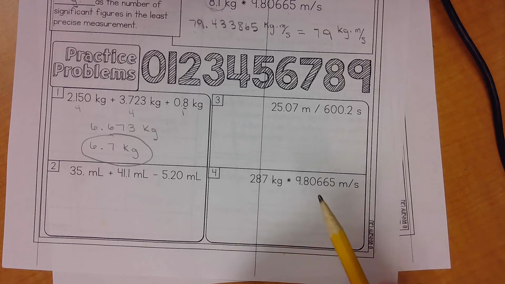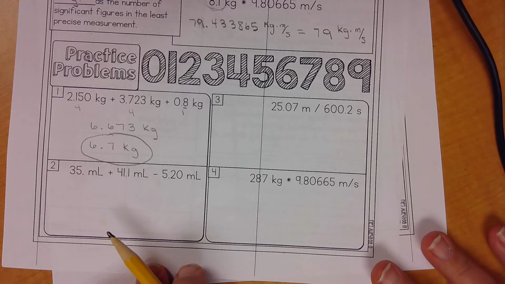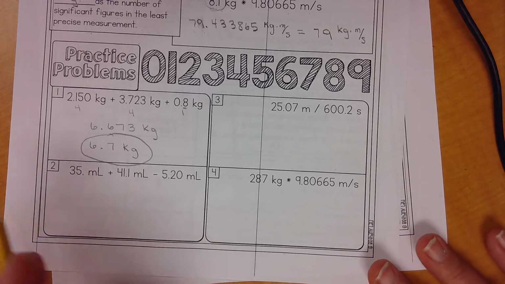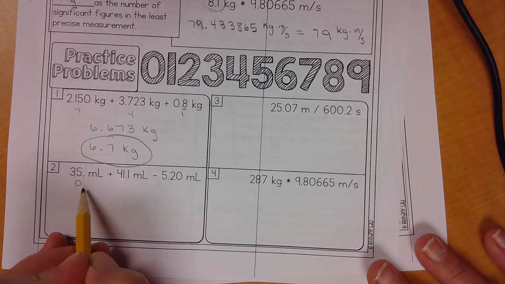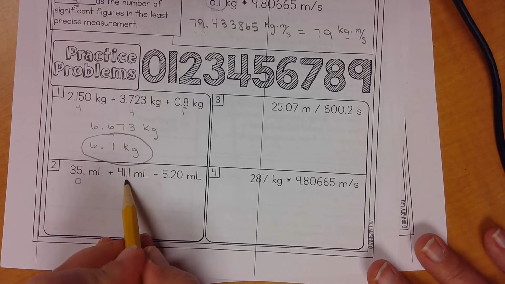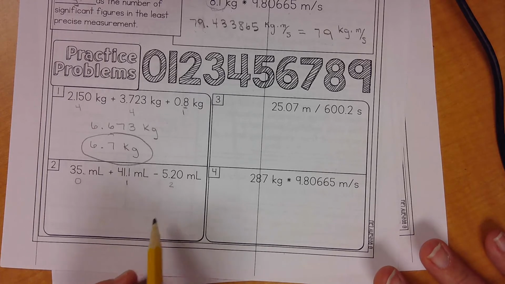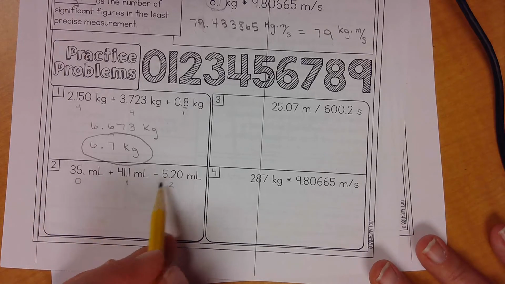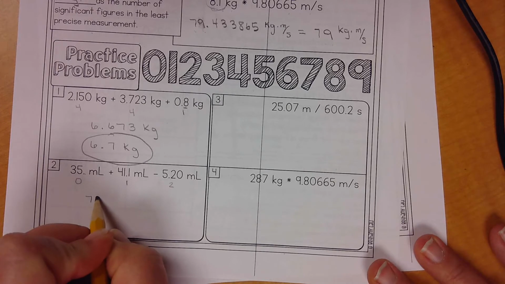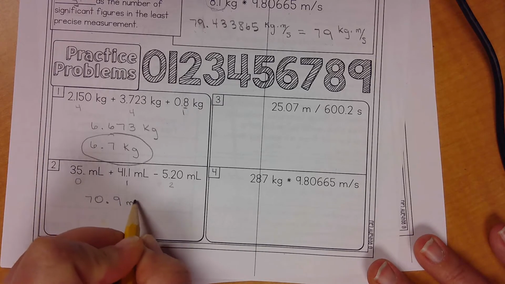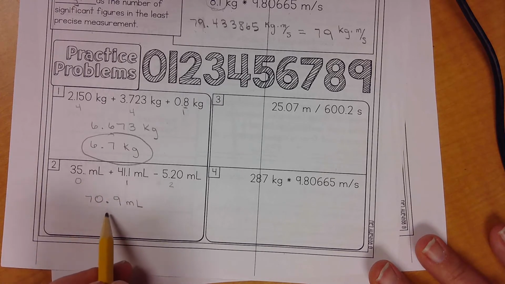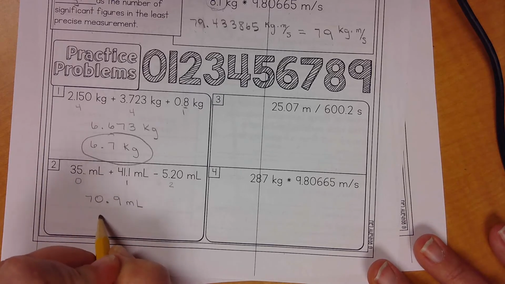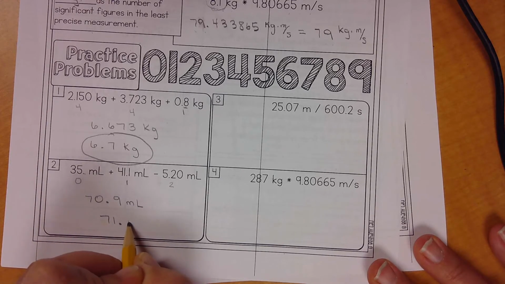This next one here has some addition and some subtraction. But as we see here, the decimal point is at the end, so there are no numbers past the decimal point here. There's one here and two here. So as we add and subtract, when you do that, you get 70.9 milliliters. But because of this number having nothing past the decimal point, our answer also needs to have nothing past the decimal point. So when we round up, we actually get 71 milliliters.